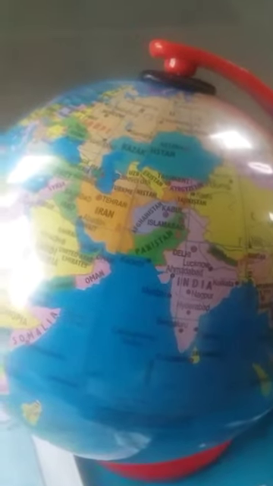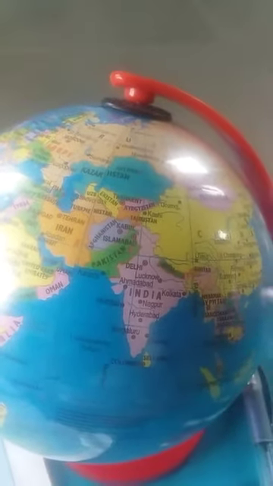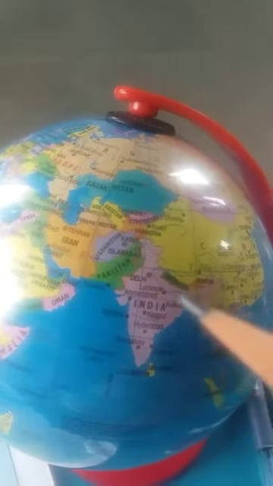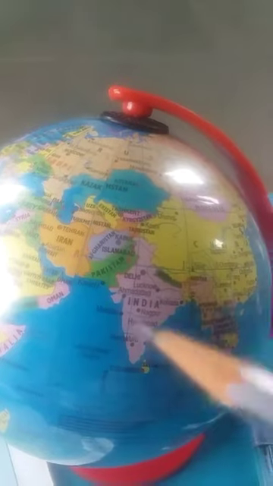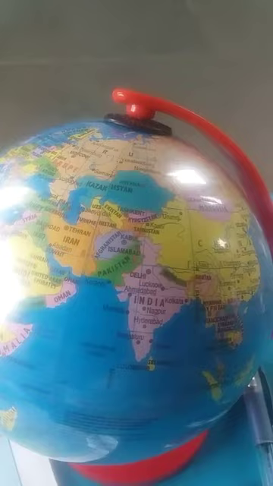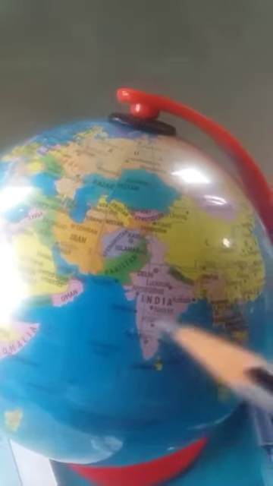Students, remember that for describing the location of any place on the earth's surface precisely, we need to divide these degrees into smaller units. Degrees can be divided into 60 minutes and a minute can be divided into 60 seconds.